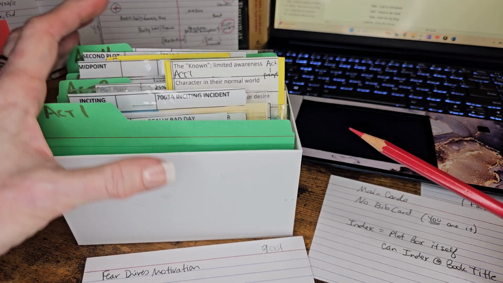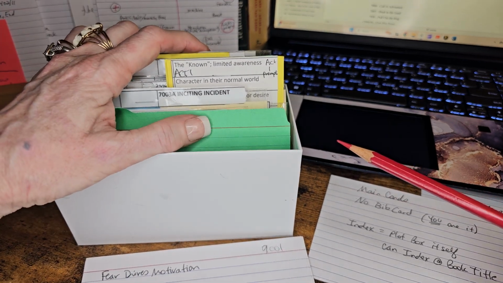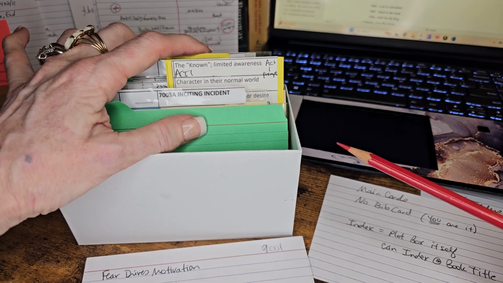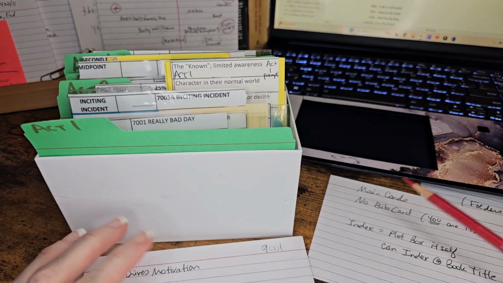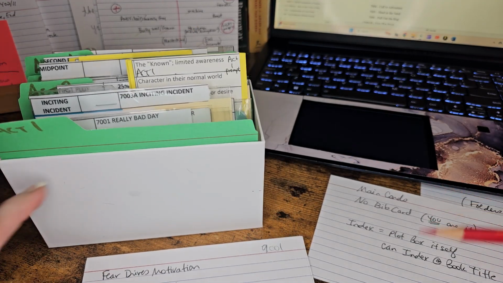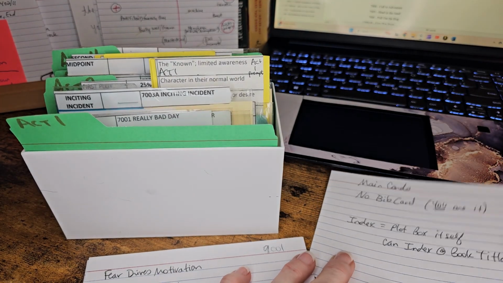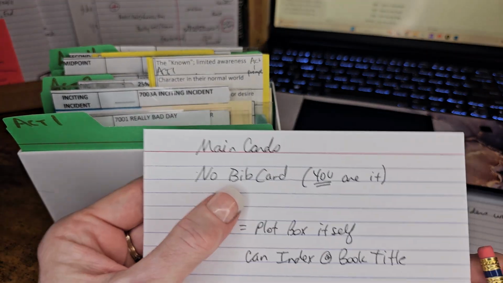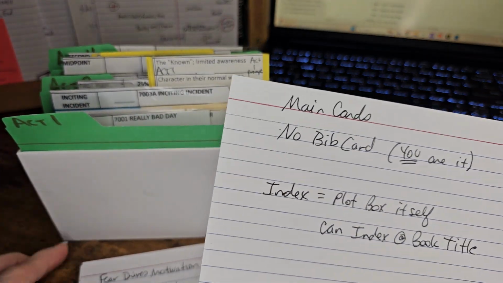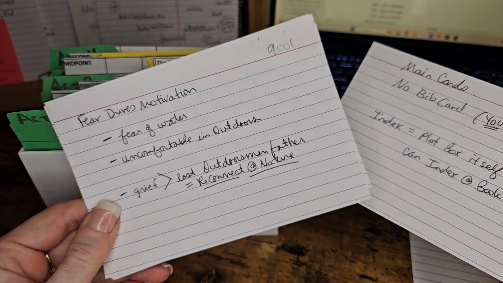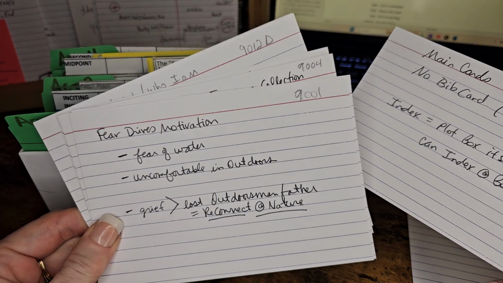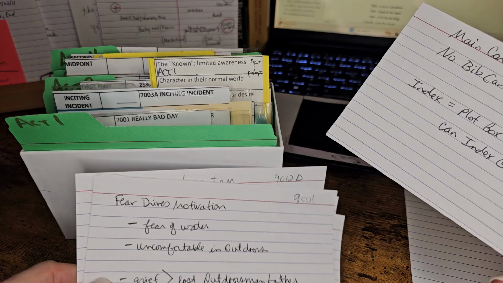Yesterday, I left you off with a detailed walkthrough of the 8 plot point plot box and how you might take a simple story and incorporate that into your plot box. Let's answer a couple of quick questions. Number 1, are these cards that you're making when you're working out this story that we talked about yesterday about the guy going fishing? Are those bib cards?